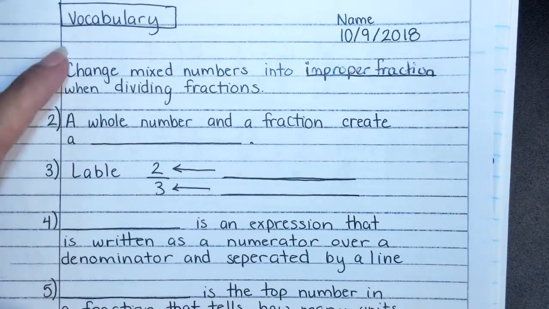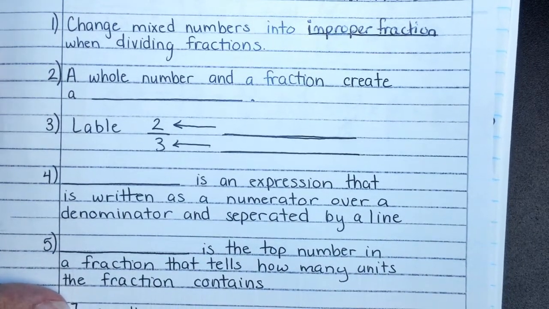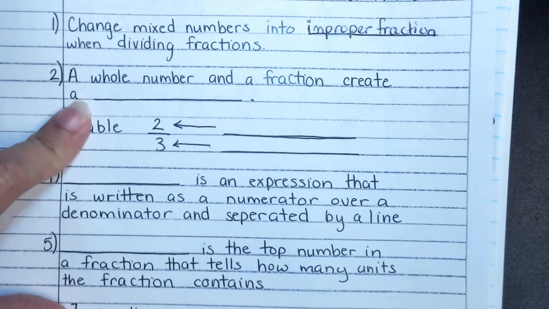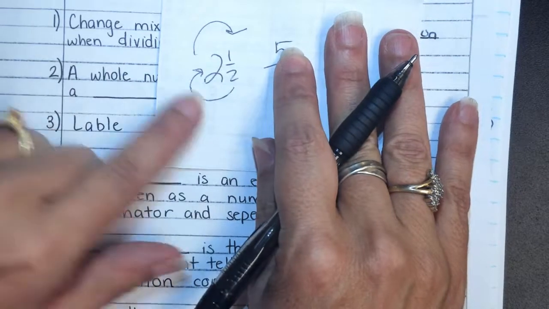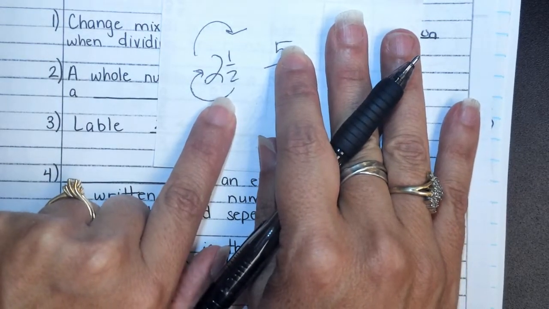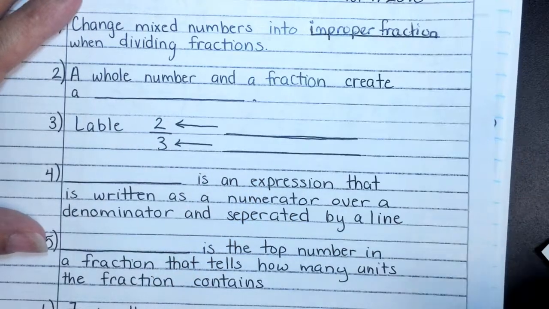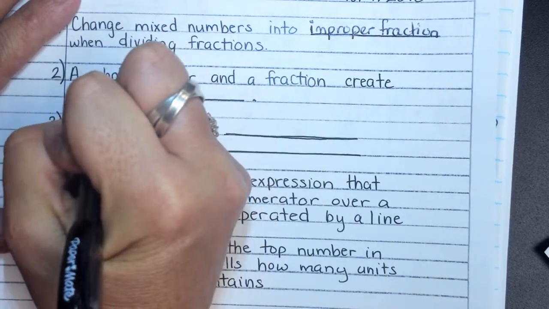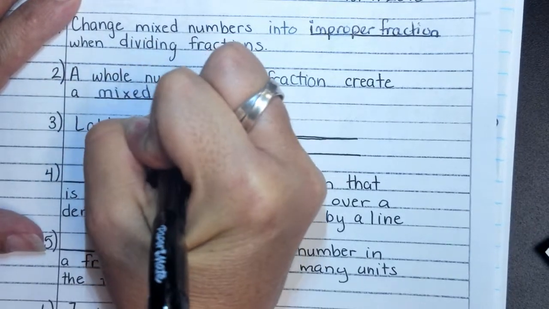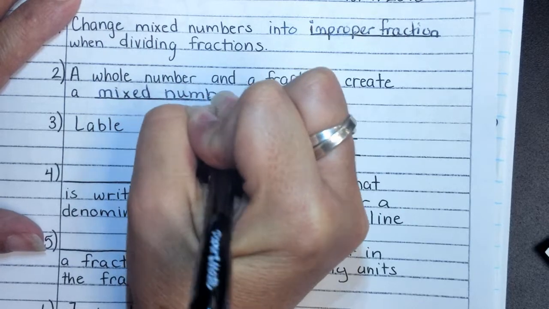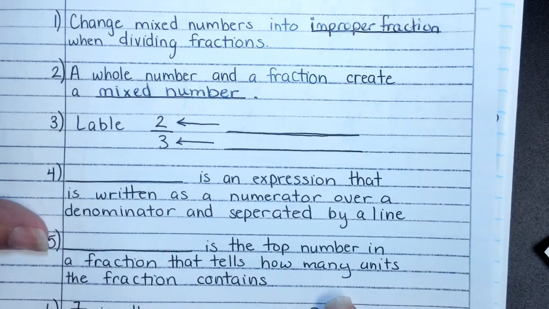Definitions. These first 6 things are going to be on the test Friday. So I'm just trying to give you a hint. Okay, number 2. A whole number and a fraction create, what's that thing called? All that together. Mixed number. Yes, that's what they mean. A whole number and a fraction create a mixed number. That's all that one is.